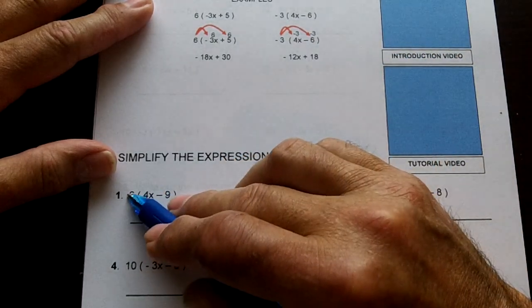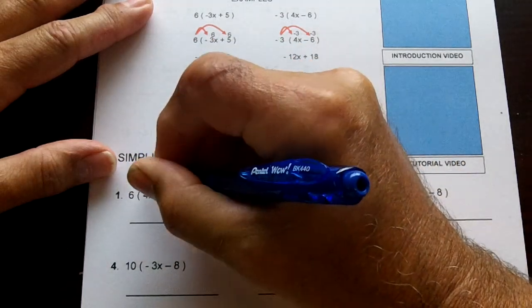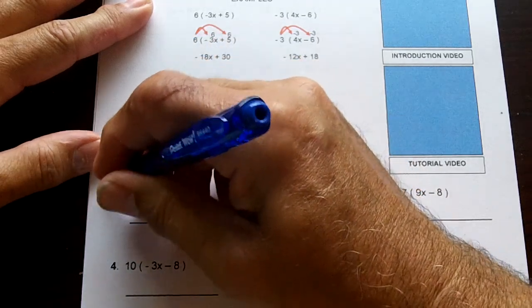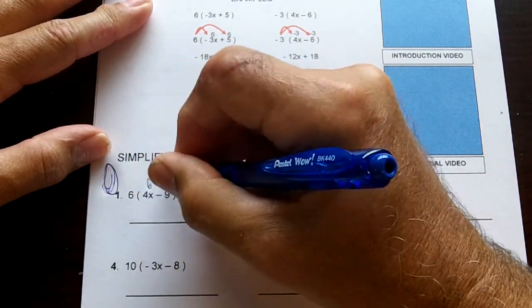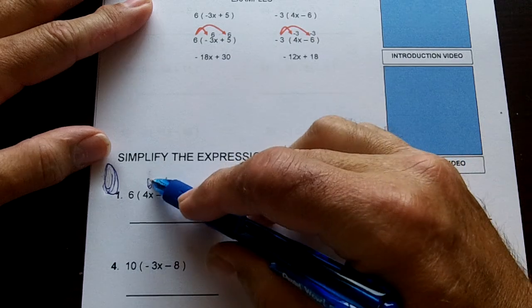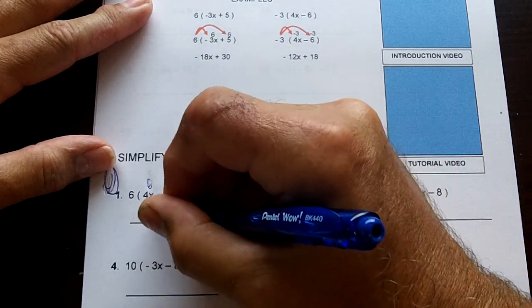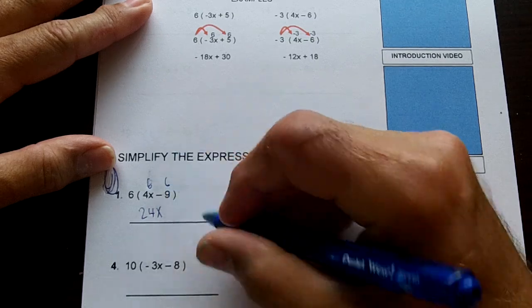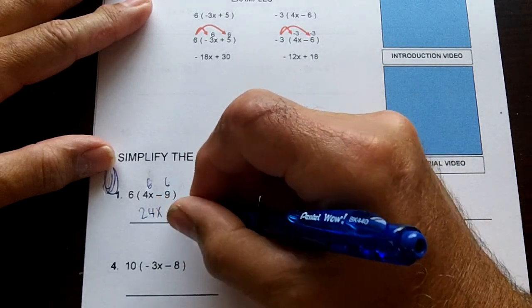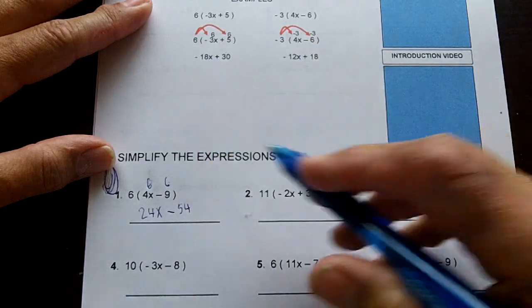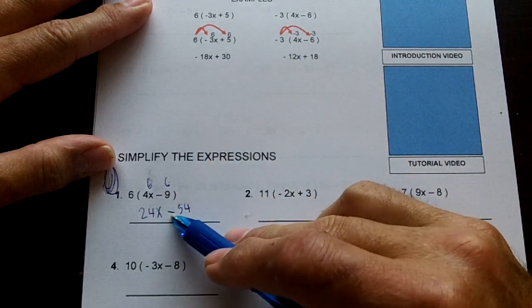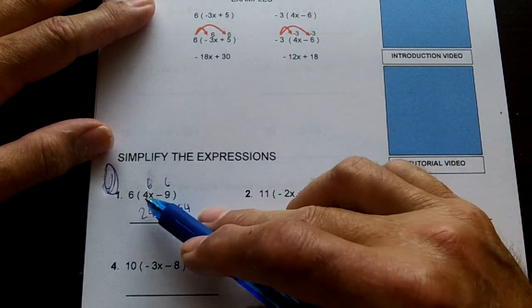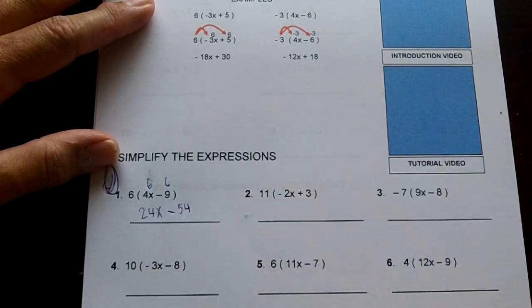So we're going to take our 6 and we're going to distribute it to the 4x and the 9, right? So 6 times 4 is 24. The letter is X. A positive times a negative is a negative. And 6 times 9 is 54. That's all you have to do. So we have sign, number, letter, and sign, number. Our answer is 24x minus 54. Basically, you're multiplying twice, but you got to get the sign and the letter in.